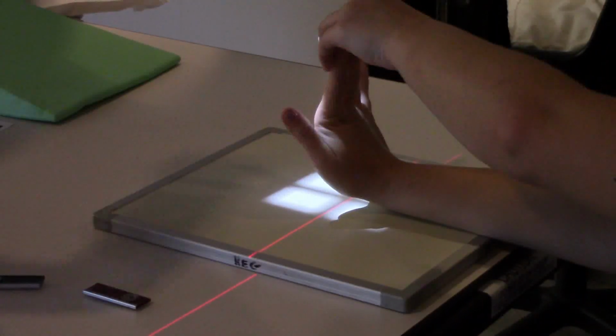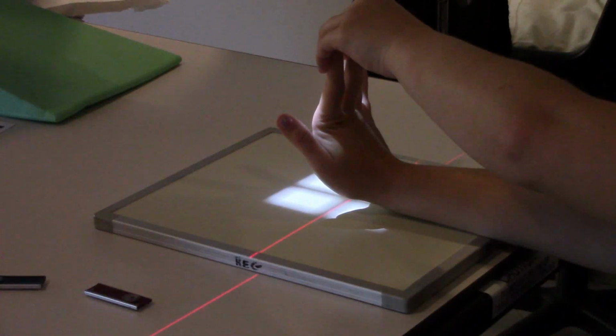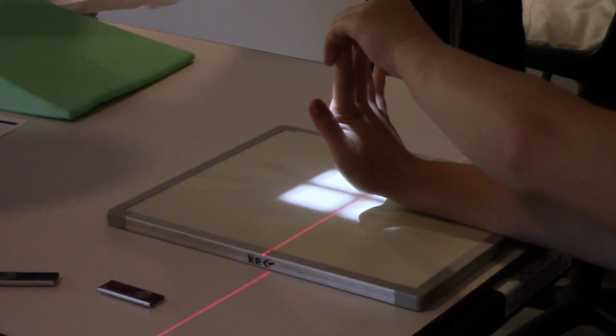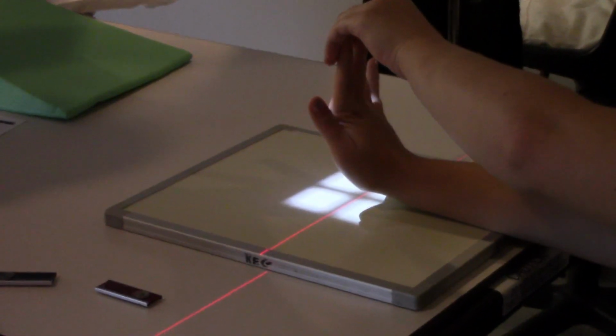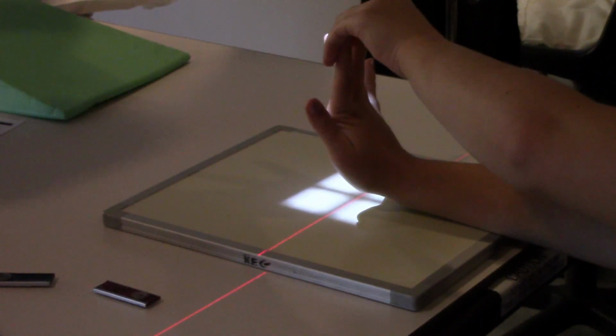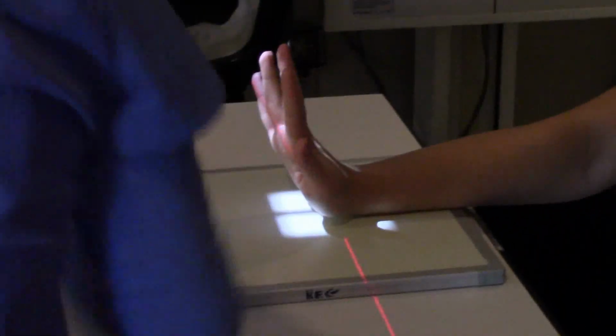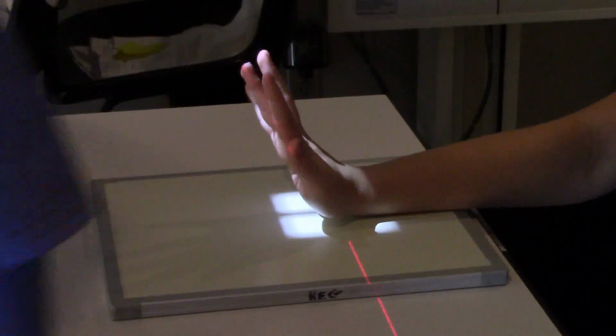Okay, Gaynor-Hart view of the carpal tunnel. How's that look? I'm not sure.